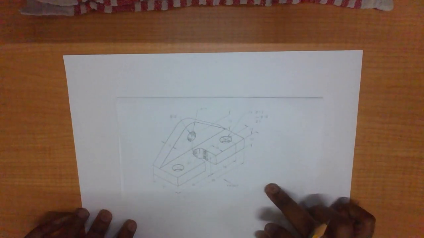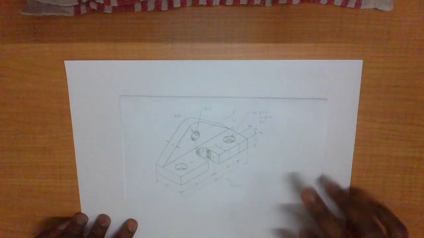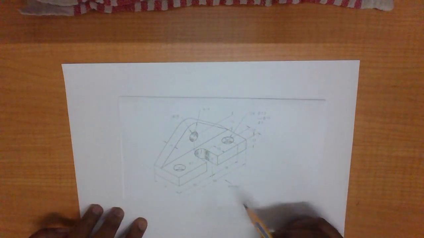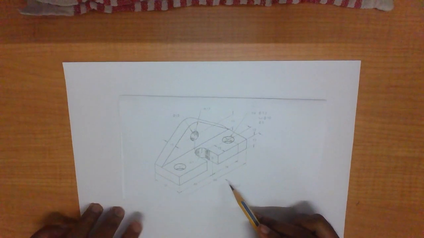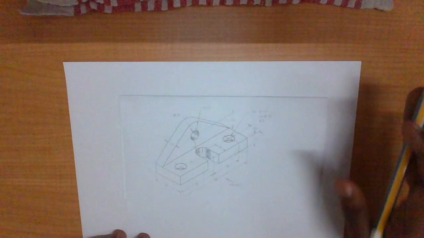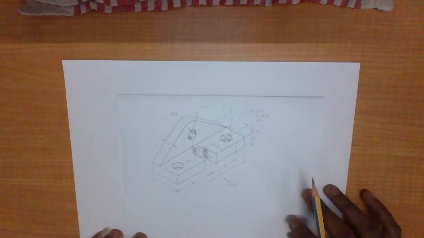Welcome back, and today in our orthographic projection section, we will see how to convert this isometric diagram into an orthographic drawing. Right? So here they have mentioned my front view. So this view is going to be my left side view. So in the drawing sheet, I will draw it to my right side, and this is going to be a top view.